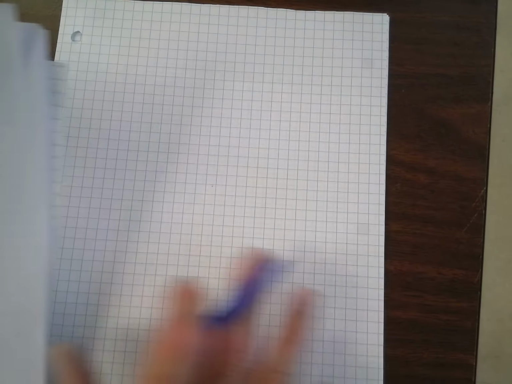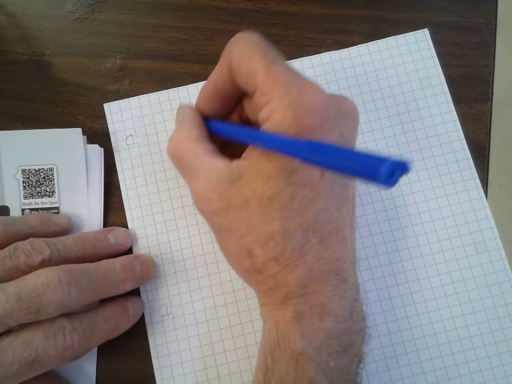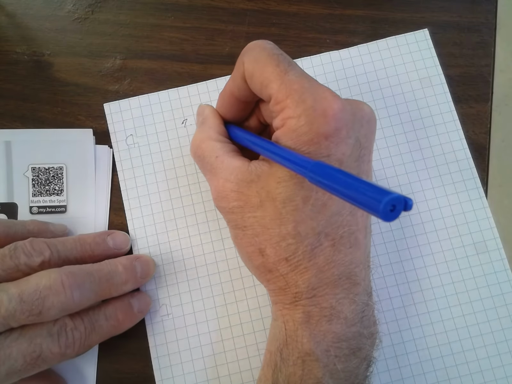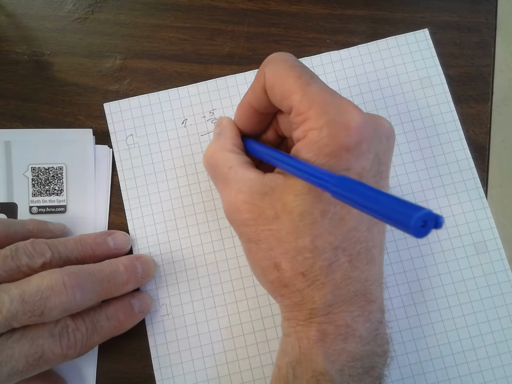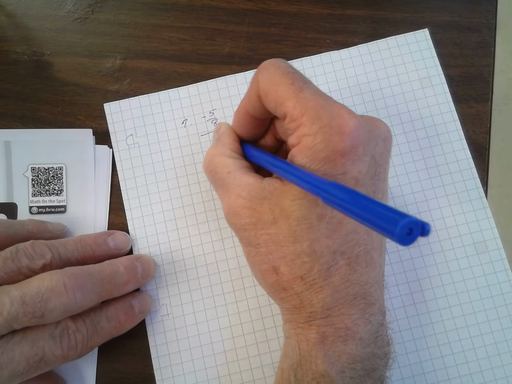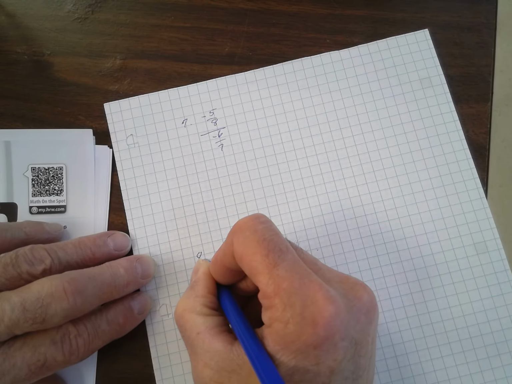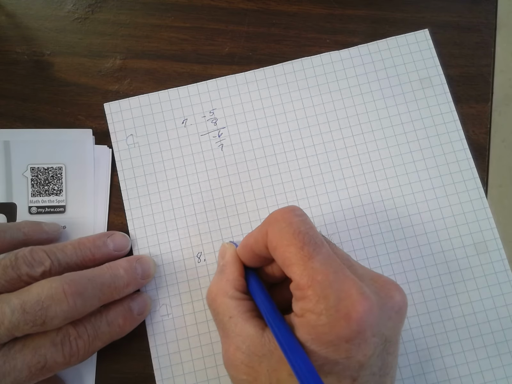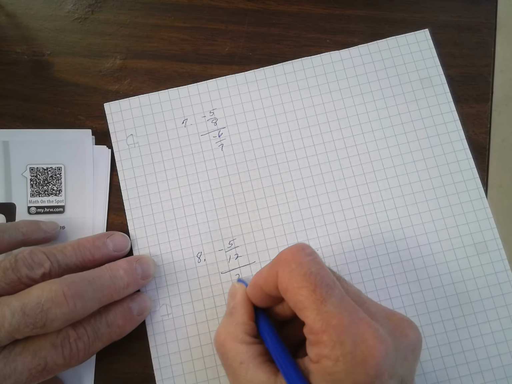So we're going to do 7, 8, and 9 on a piece of scratch paper here. 7, negative 5 over 8 divided by negative 6 over 7. 8, negative 5 over 12 divided by 2 over 3.